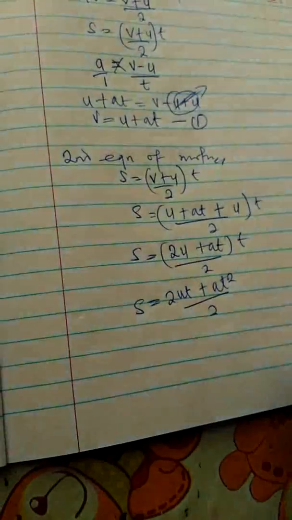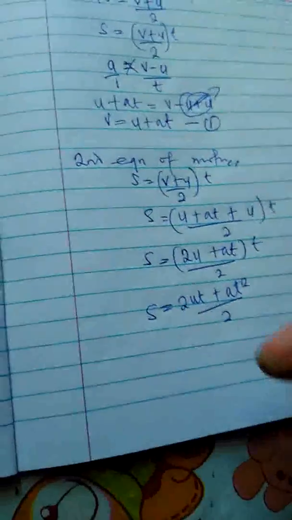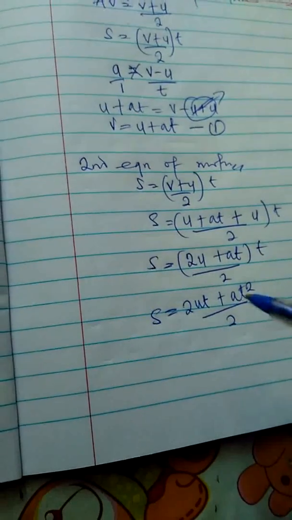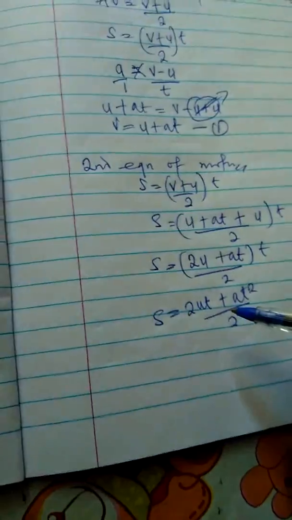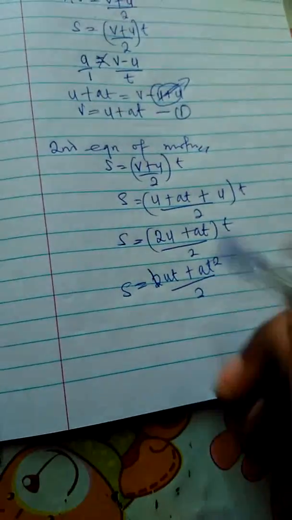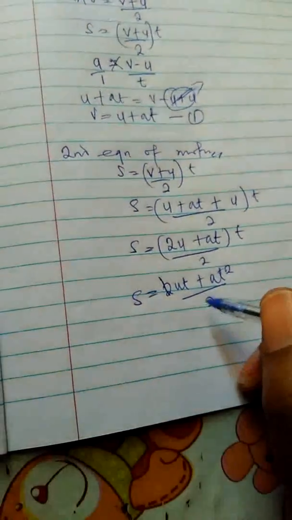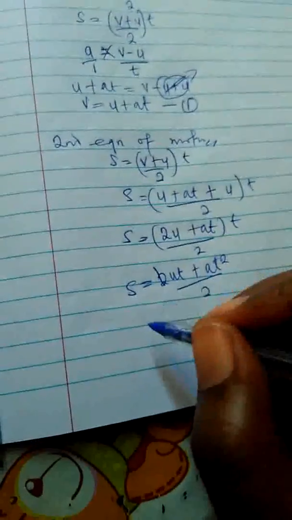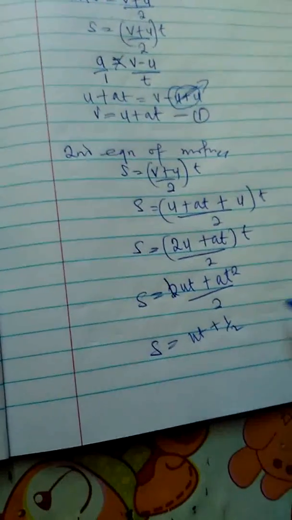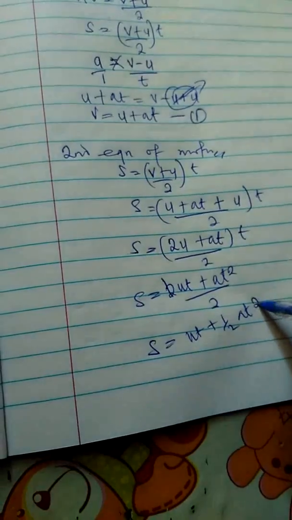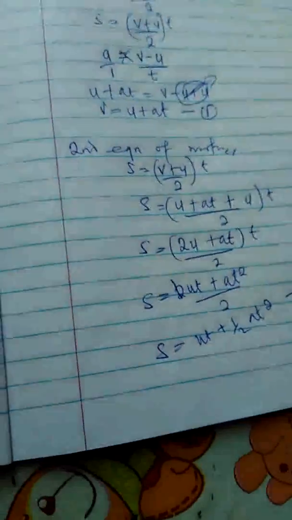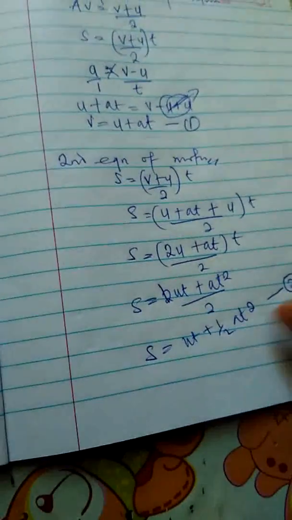So since we know now that S equals (2UT plus AT squared) all over 2, this 2 here divides both, so I will just cancel it. This 2 now is dividing only AT squared. So I will say S equals UT plus half AT squared, which is equation 2, the second equation of motion.